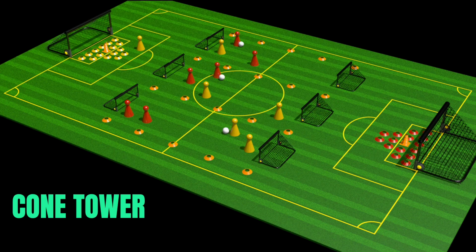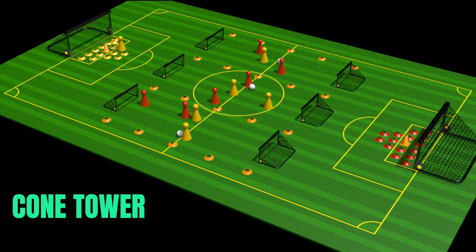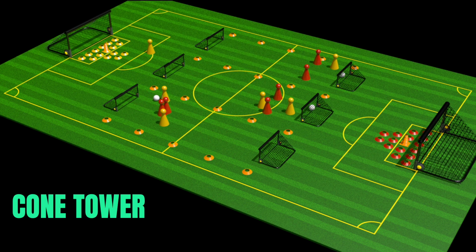So at first glance, it looks like a simple 2v2 setup in 3 fields. But the twist comes after each goal. So behind every mini goal is a tower of cones. When a player scores, they must immediately leave the pitch, run behind the goal and place a disc cone onto the tower before rejoining the game.